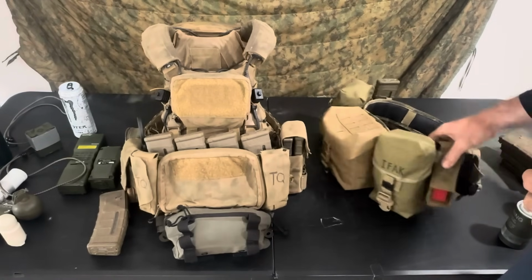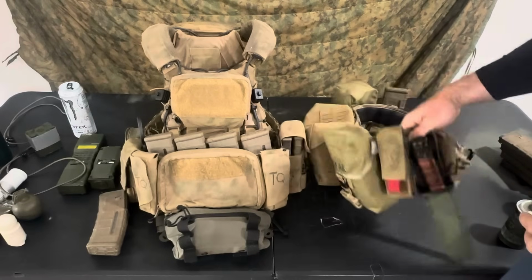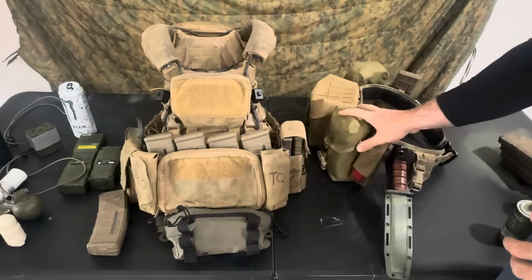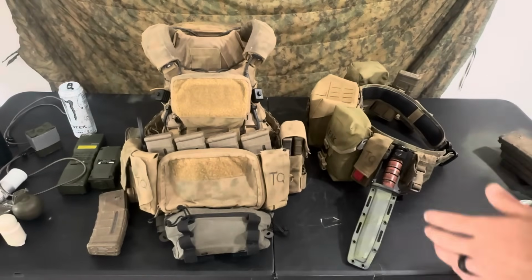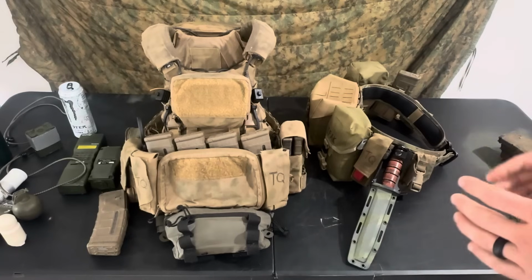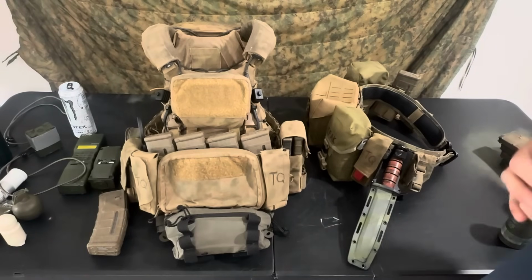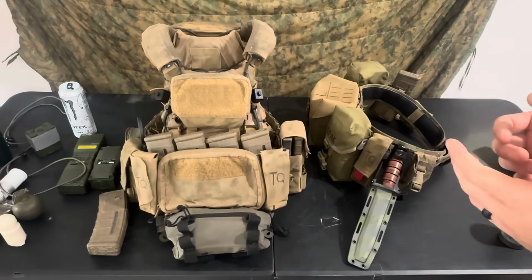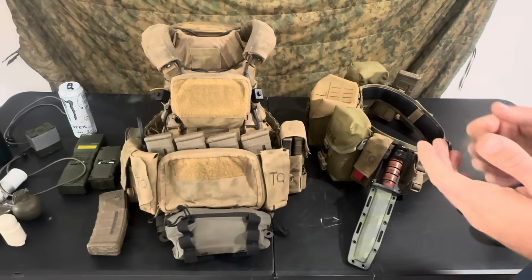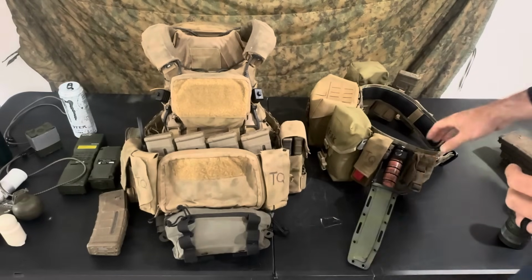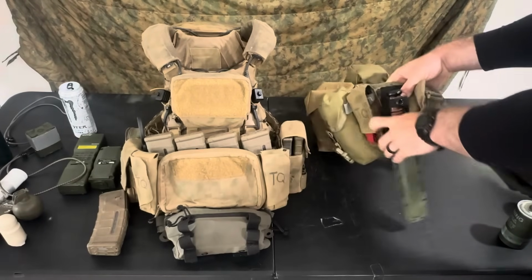IFAK's not going to move. Tourniquet's probably not going to move. Knife by itself is one of the most versatile pieces of gear that you can have. You can do all kinds of things with a knife. So you should try to carry a fixed blade knife. And that's about it, right?